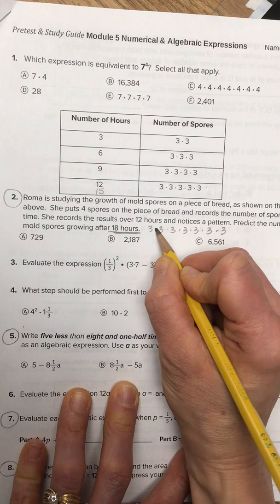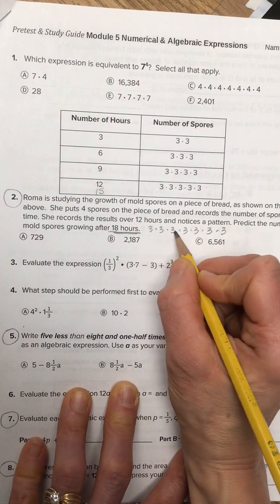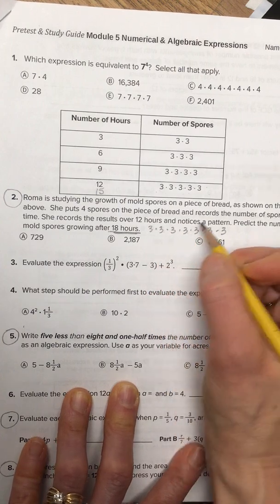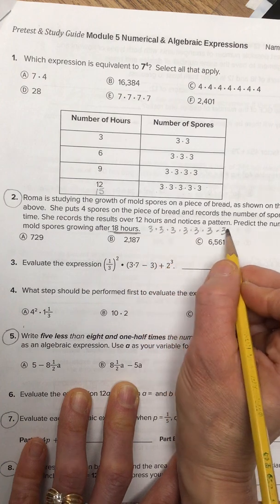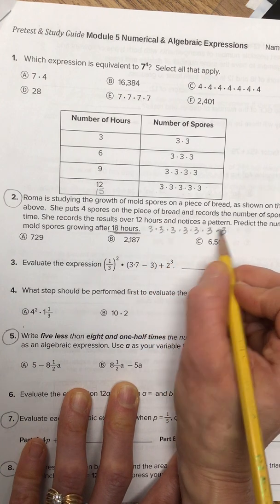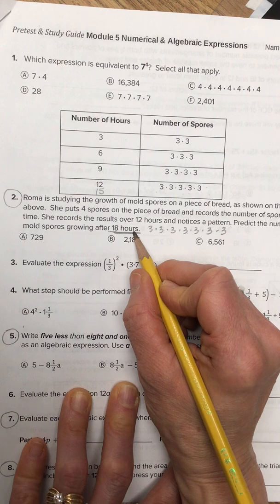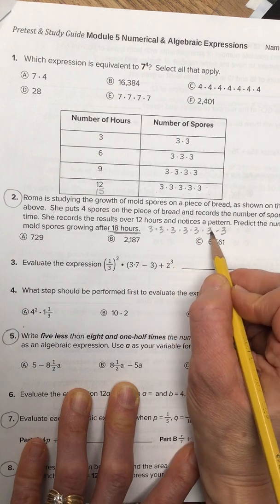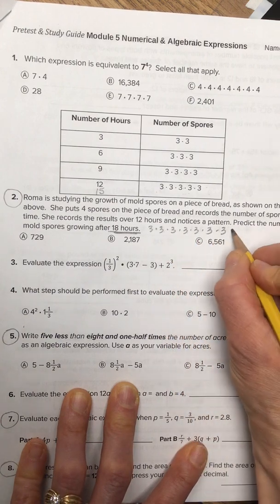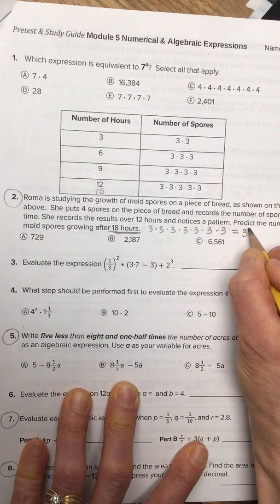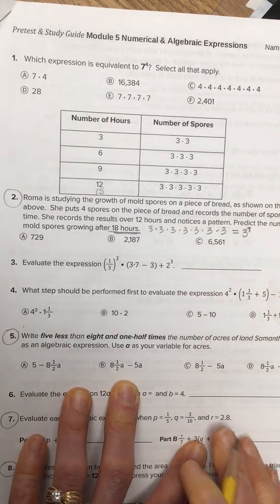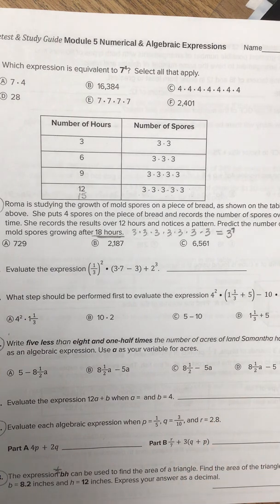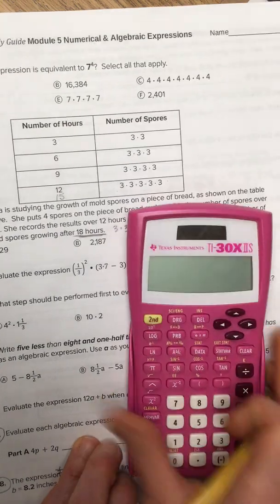And remember, those dots just mean you're multiplying. 3 times 3 times 3 times 3. Okay? You can type all this in your calculator. That would be the answer for 18 hours. Okay, but remember a shortcut to typing in your calculator. If you have 3s written like this and there are 7 of them, that's the same as 3 raised to the 7th power. Okay, so in your calculator you can type it either way, but 3 to the 7th power is quicker to type in.